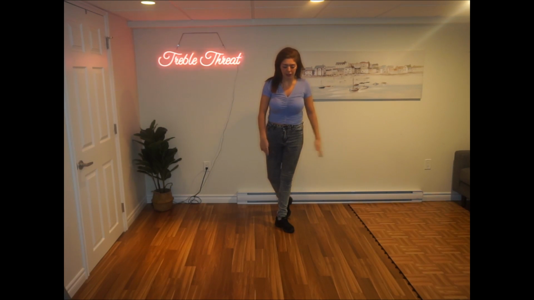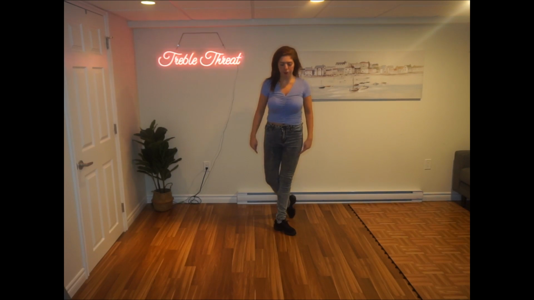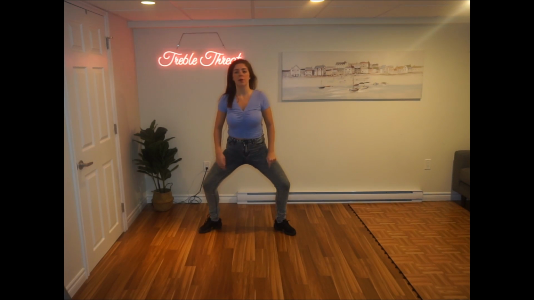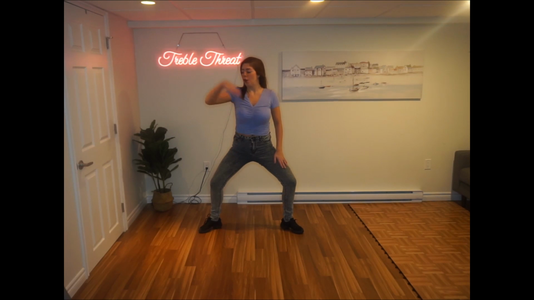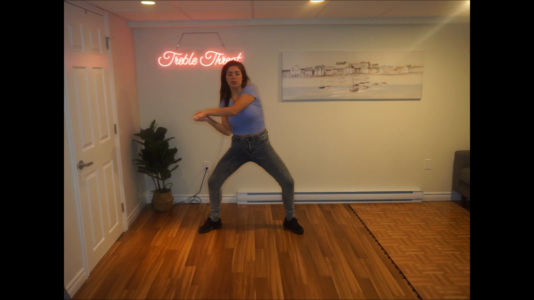Your left foot is in front, right foot's behind. You're going to bring your right foot out, and you're bending your knees. So again, right foot's behind. You bring your right foot out, bending those knees. You're going to go right, left. So your hands are going to come together. Right, left, bring those hands together. Then you're going to flip your hands.